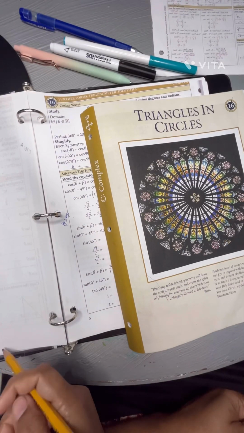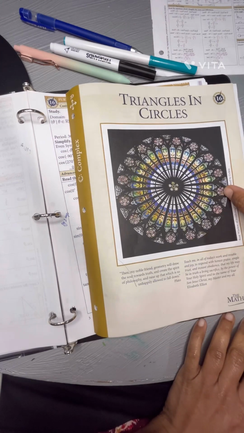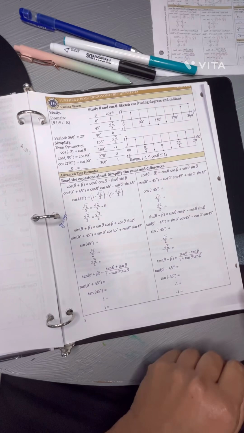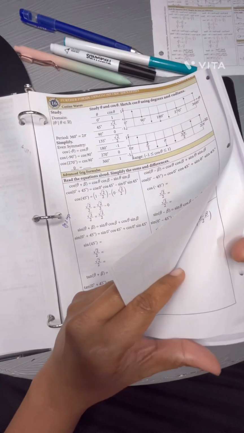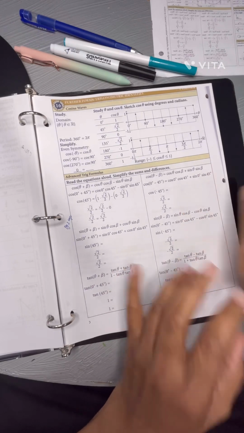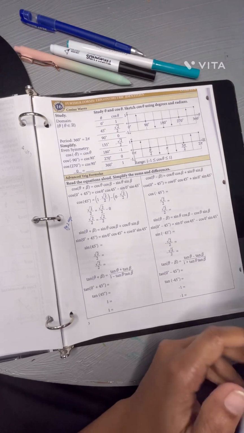Hello everybody and welcome back to day 3 of our week 16, triangles and circles. Today we are going to do day 3 of week 16, which are pages 3, 8, 11 and 15. So these are the 4 pages that we are going to take on today. All right, so we will start with page 3.